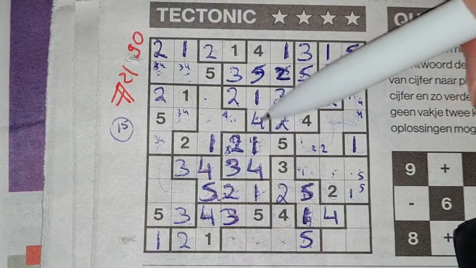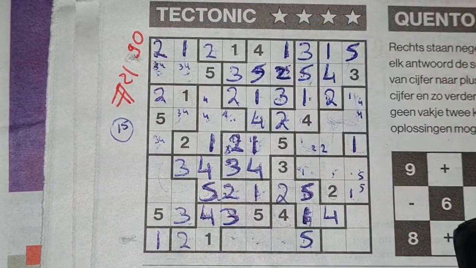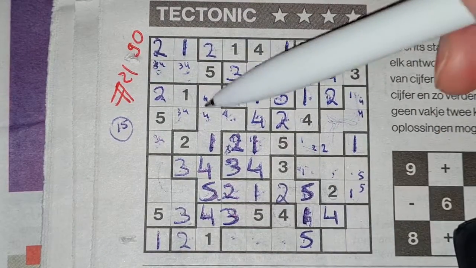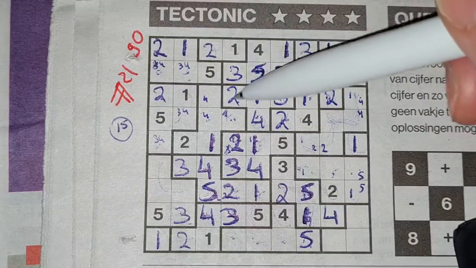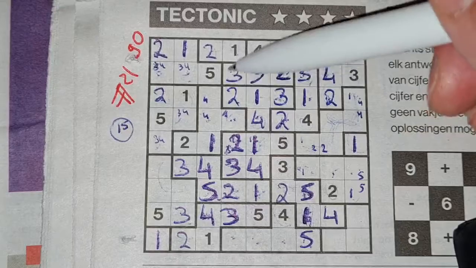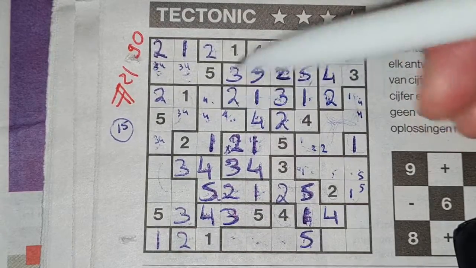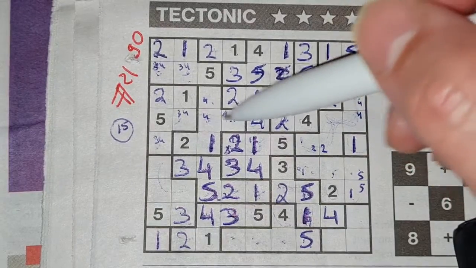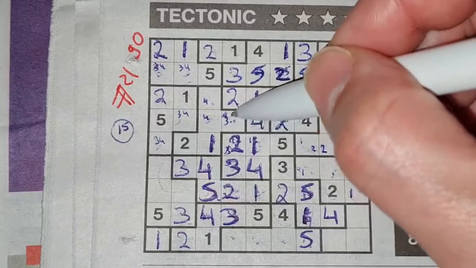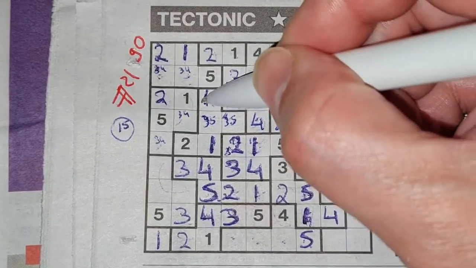This box cannot be a 4. So the 4 could be here, could be there. The 3 and the 5 are missing. Yes, we see here, the 3 and the 5 are missing. We see here 3, so this box cannot be a 3. We see here 5. This box cannot be a 5. So the 3 and the 5 go in those two boxes. 3 and a 5. 3 and a 5. So 1 box left for the 4 should be here.